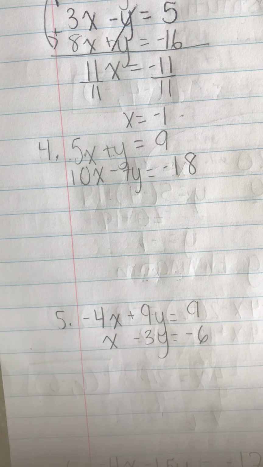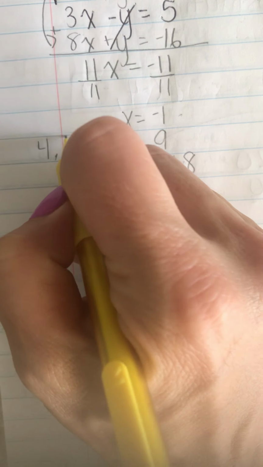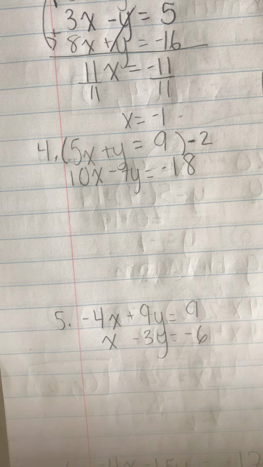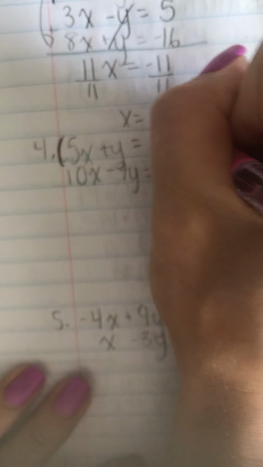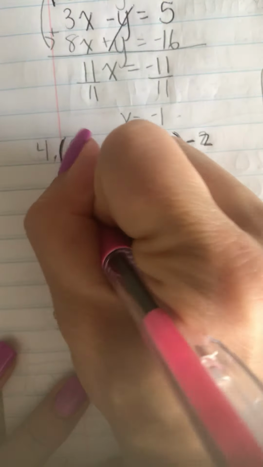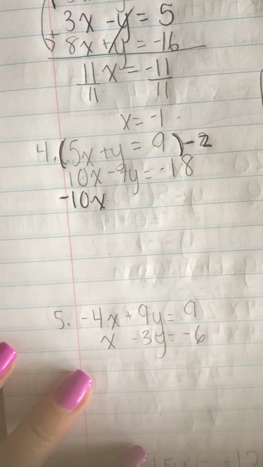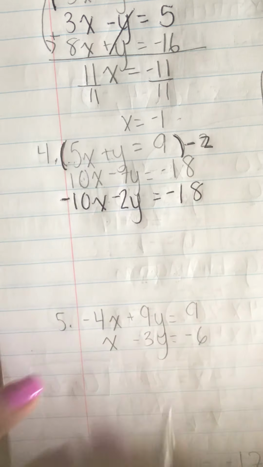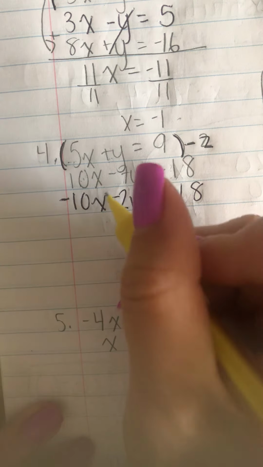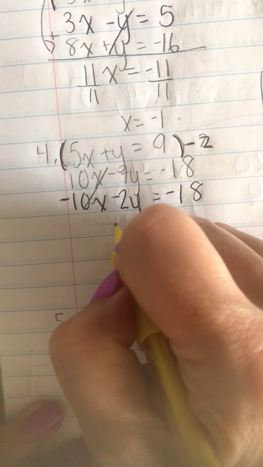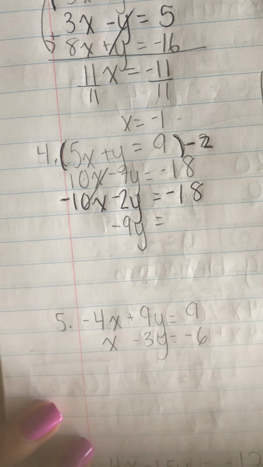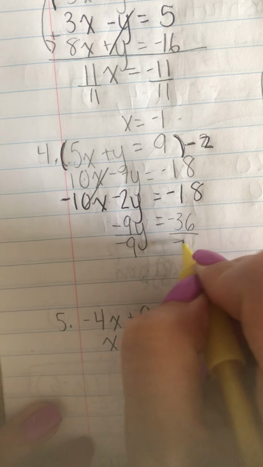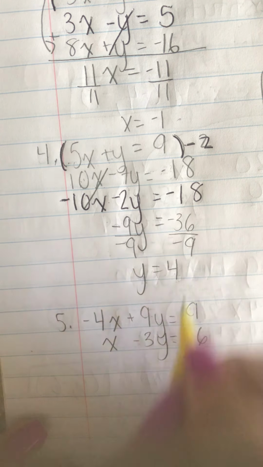So let's see. Let's just eliminate our x's. So multiply the top equation by negative 2, because then that's going to make this a negative 10x, which is the opposite of 10. It's going to make this a negative 2, and that's going to make this a negative 18. Now, what happens to the x's? They eliminate. My y is negative 9y, and then this is going to be negative 36. I divide by negative 9, y equals positive 4.